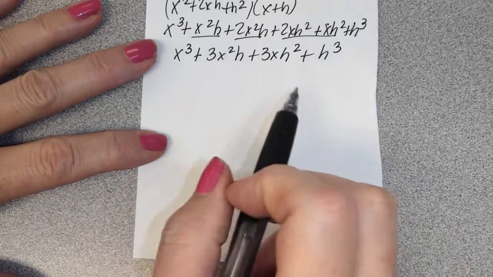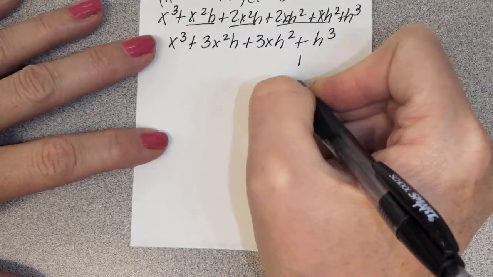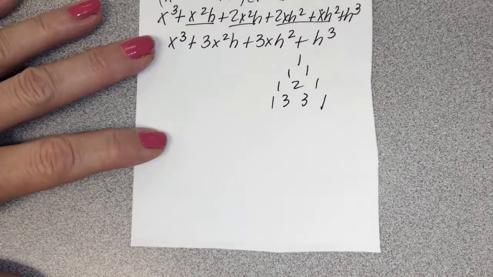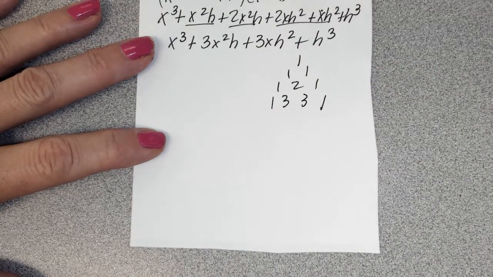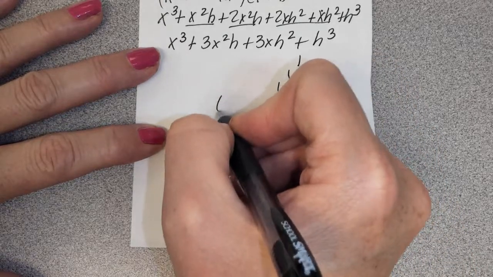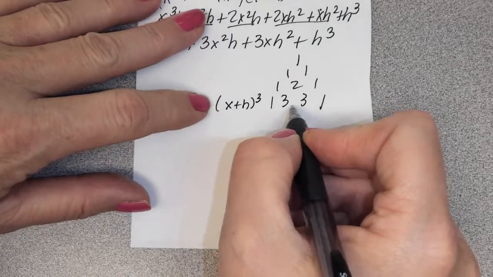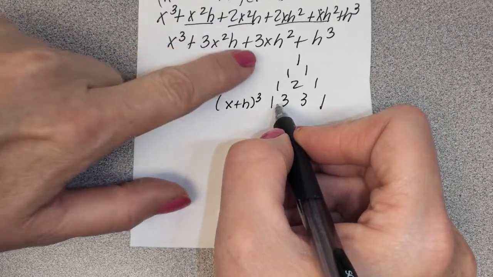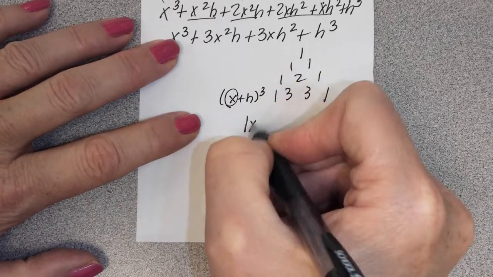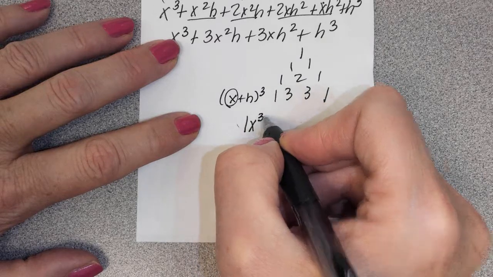Those of you who were in Honors Algebra 2, I know that you learned this as well. 1, 1, 1, 1, 2, 1, 1, 3, 3, 1. Pascal's triangle. Good old Pascal. So what he told us is, if I'm trying to raise something like x plus h cubed, then the pattern, the coefficients are always going to go 1, 3, 3, 1. So I know it's going to go 1. I take my first one, and it's going to have to get cubed. Every time the total power has to be 3.